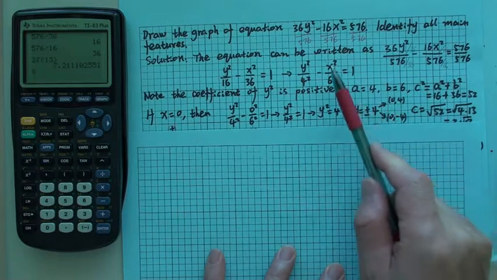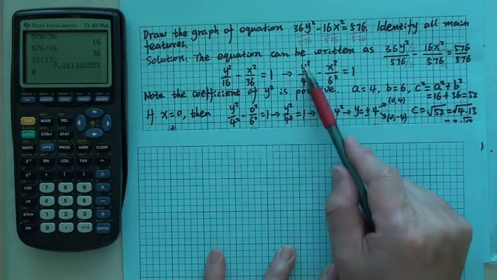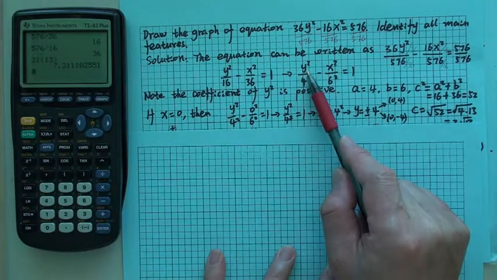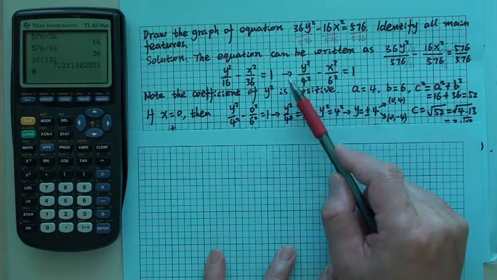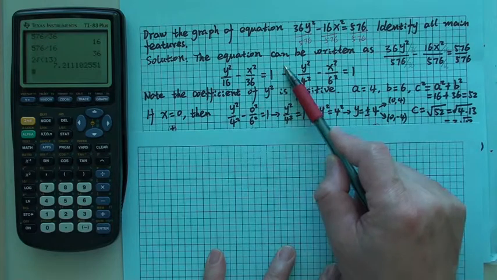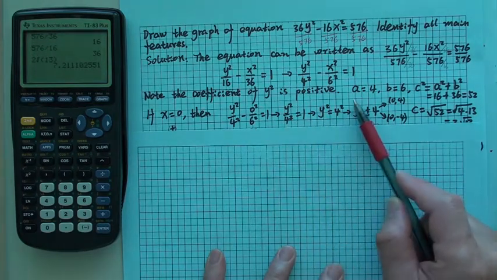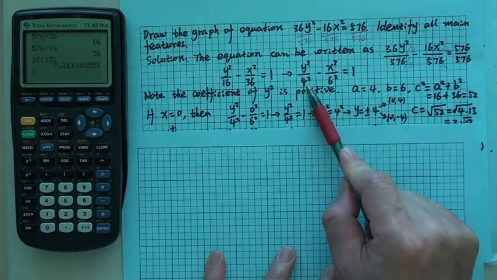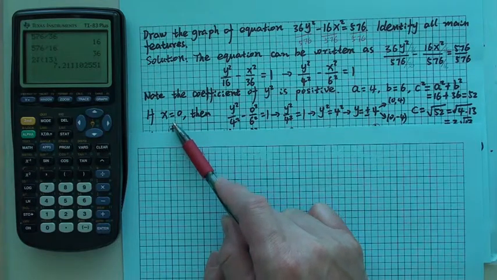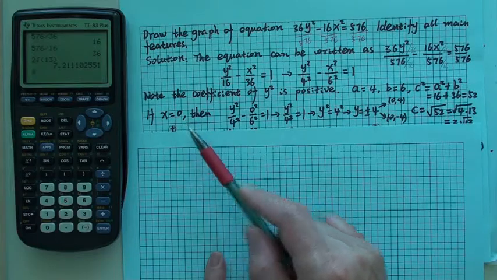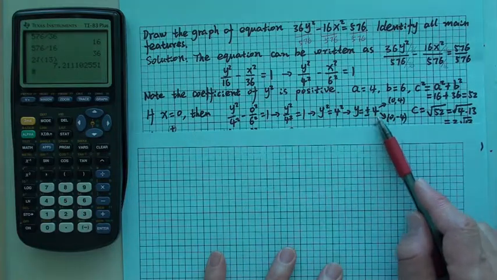Now, the positive coefficient, again, is for y squared. So we know the direction: one branch opens upward, another opens downward. Basically, this step may not be necessary, because we know that when x is 0, y is positive or negative 4.